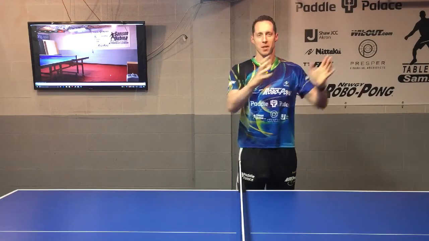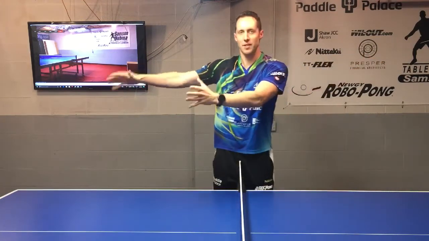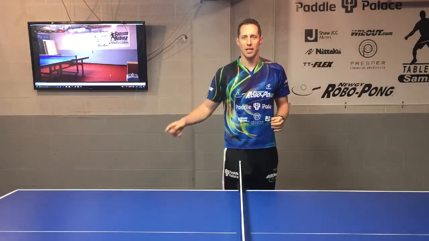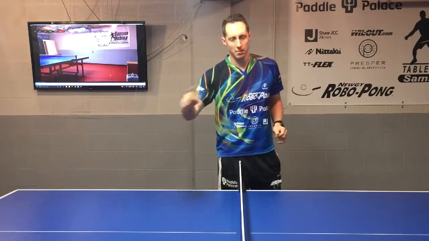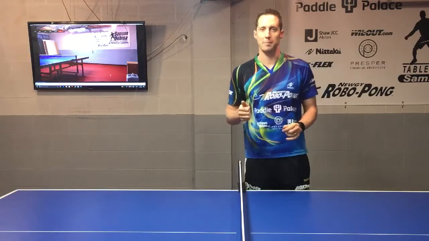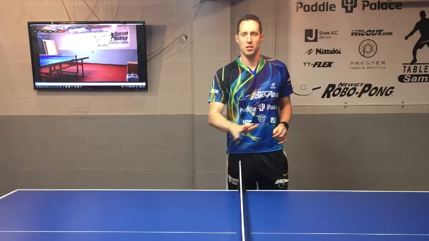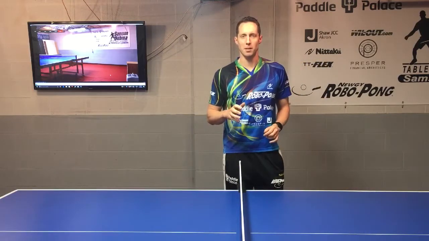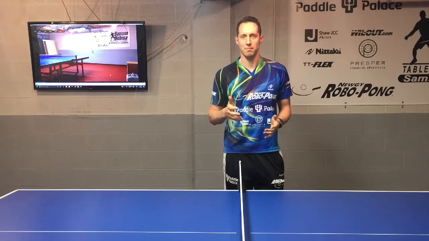Here's the question. You're on this side of the table, your opponent is on this side of the table, and your opponent gives you a heavy topspin ball. The ball hits the net and it goes over. It continues with heavy topspin. The net reduces the speed of the ball, but the spin of the ball stays relatively the same.